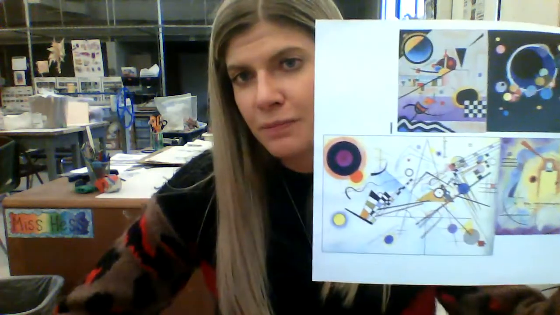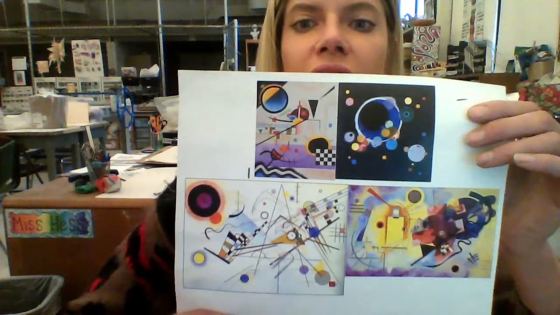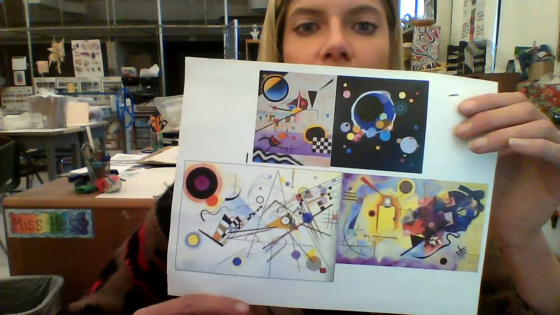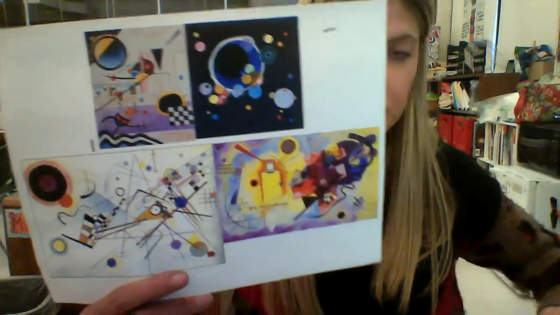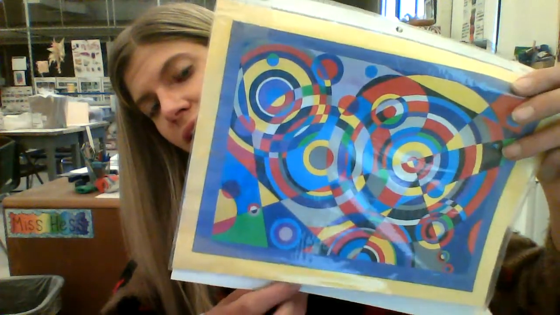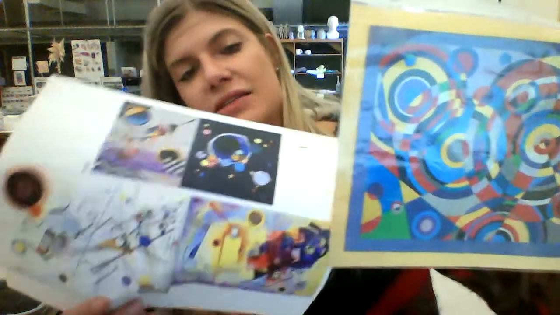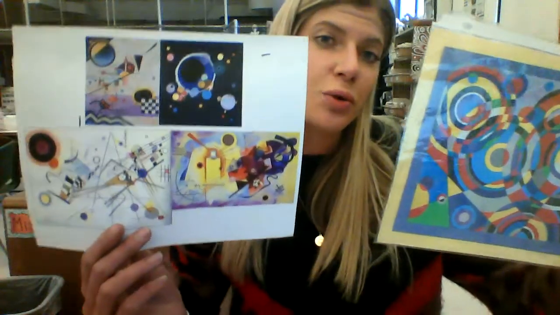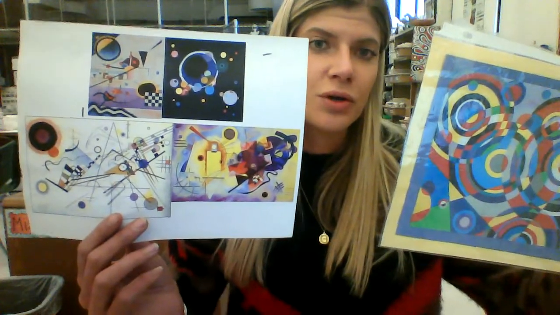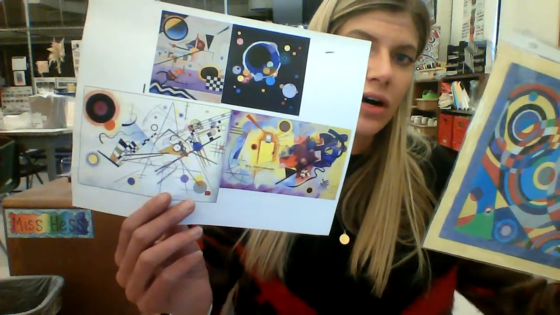So I have a little Kandinsky reference paper here that I'll give in the classroom. And if you're not in the classroom, you can just reference his work in the media album. We also talked about Bruce Gray's art, and he used a lot of circles and line and color in his work. So we're going to be using these as our inspiration, and then you're going to be creating your own composition.